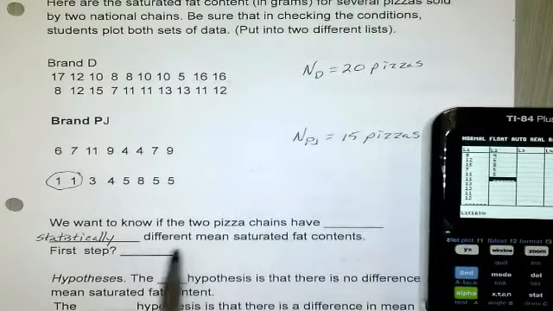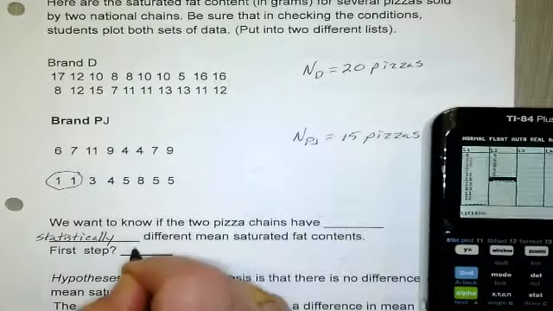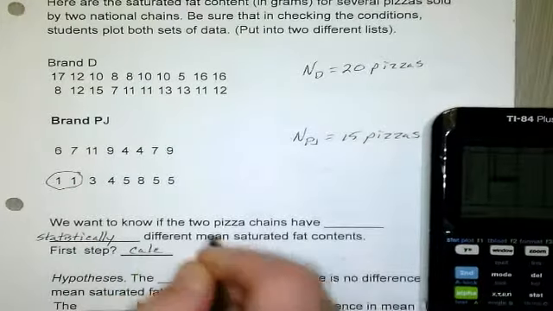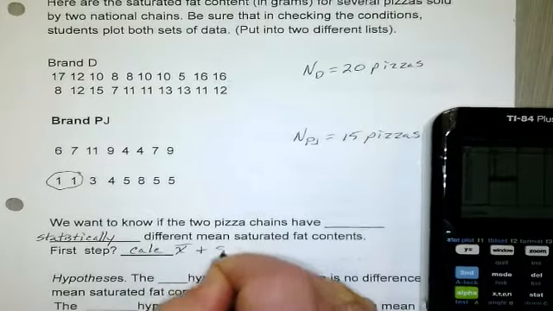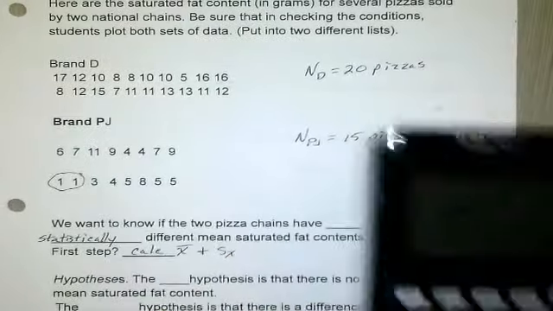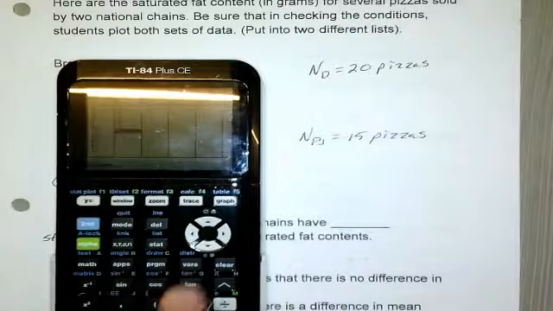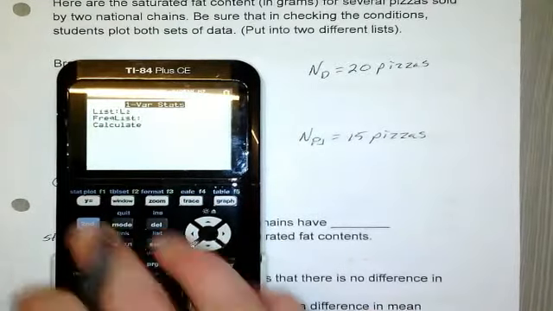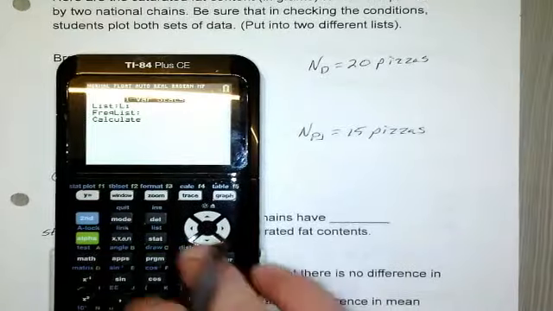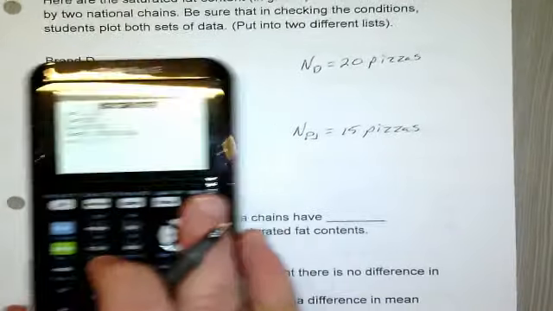So are they statistically different? Our first step is to calculate our x-bars and our standard deviations for our two data sets. So Stat, Calc, 1, and we'll do L1 first. So I'll go second one and calculate.